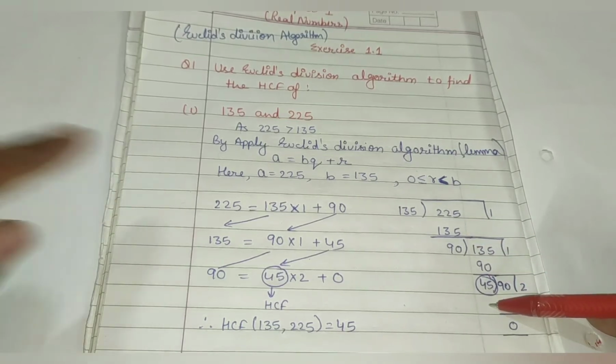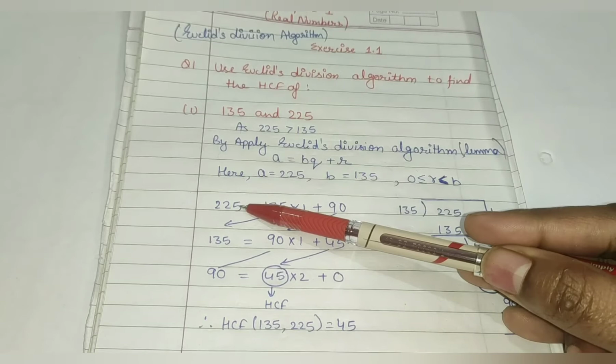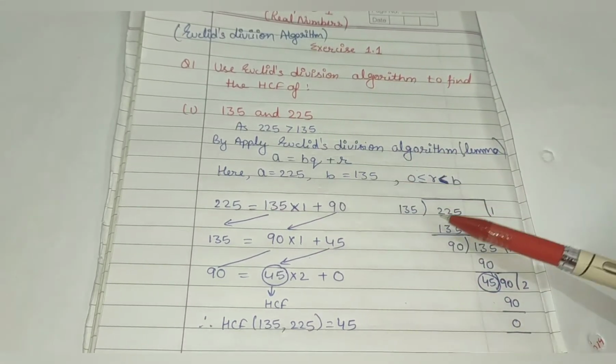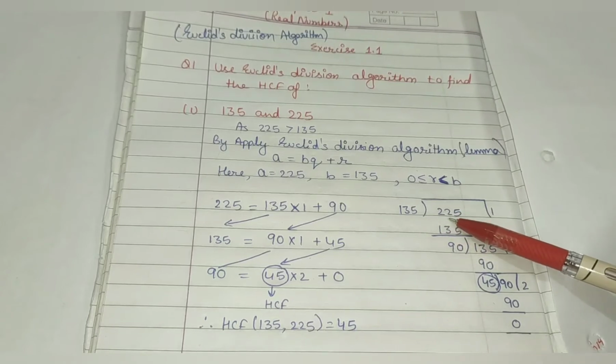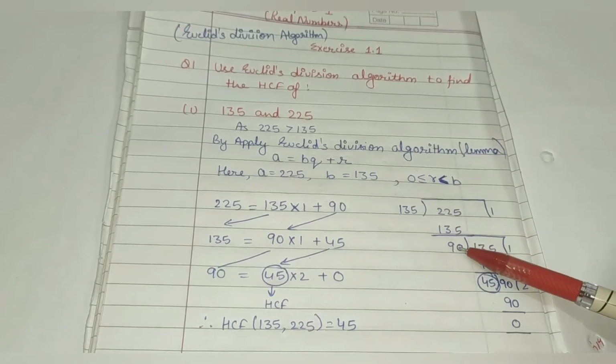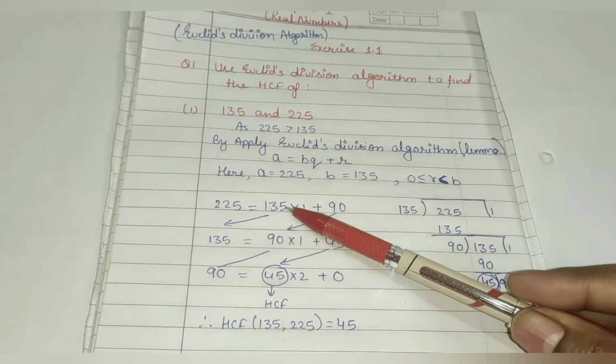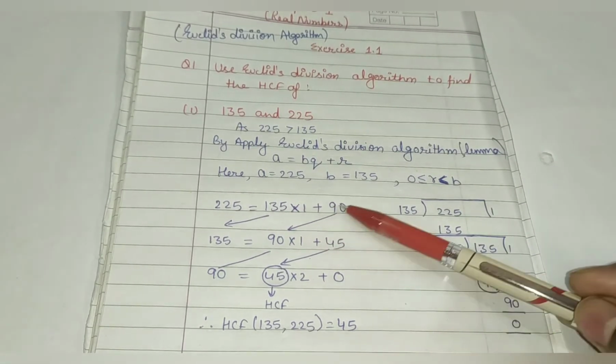The very first step is dividend equals divisor into quotient plus remainder. When we divide 225 by 135, once is 135, remainder 90. So the very first step, 225 is equal to 135 into 1 plus 90.